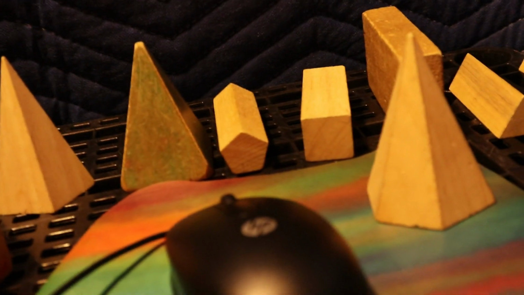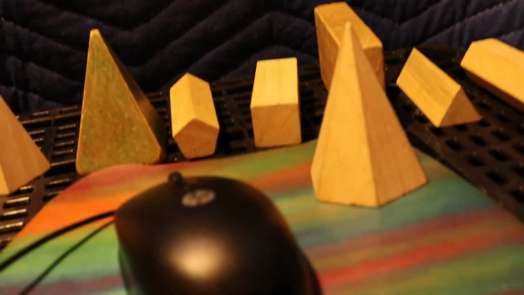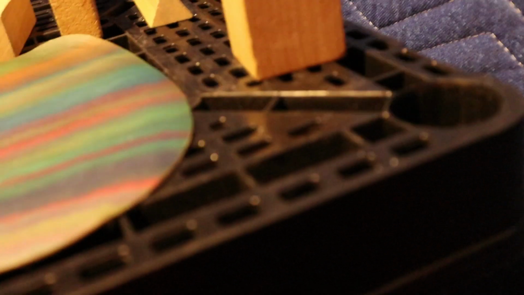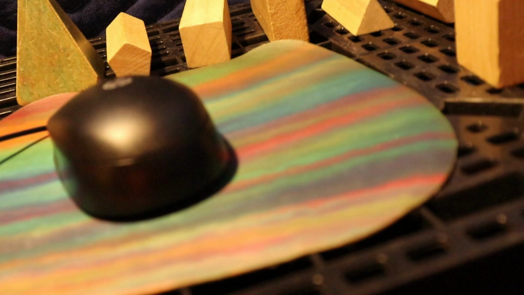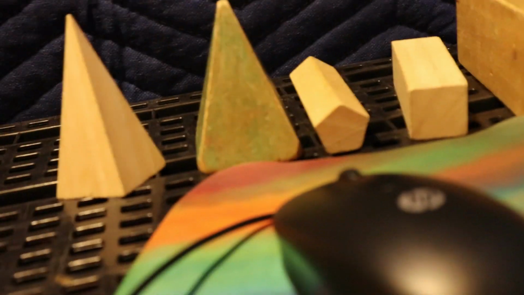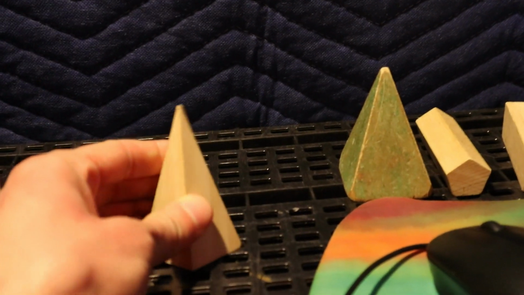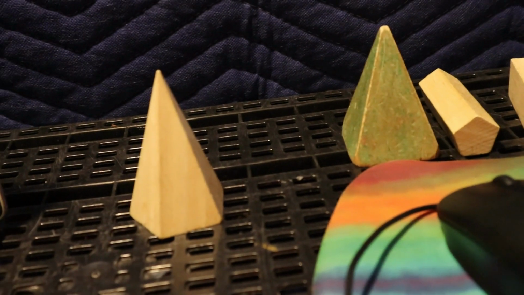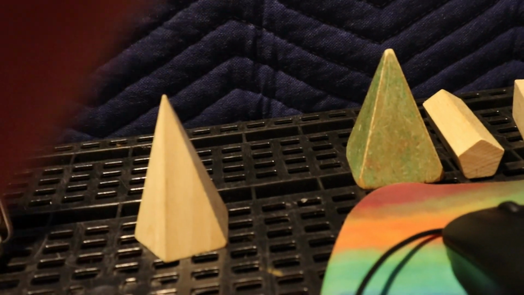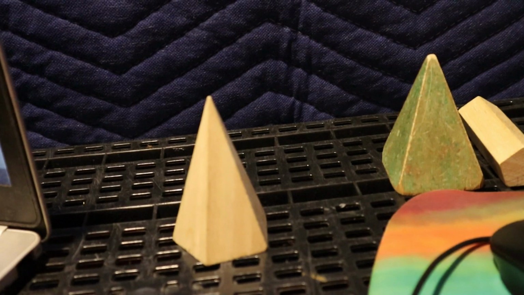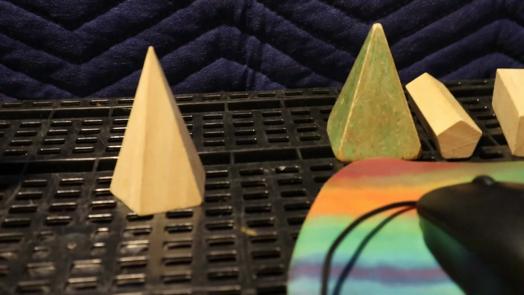What I'd like you to try and draw today, let me get rid of the ones we used as an example. Let's draw a pentagon-based pyramid. You would draw your pentagon, then draw a dot to represent the vertex at the top, and then join all the vertices to that top vertex.